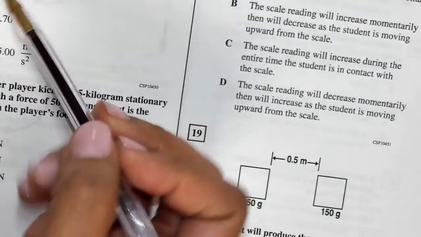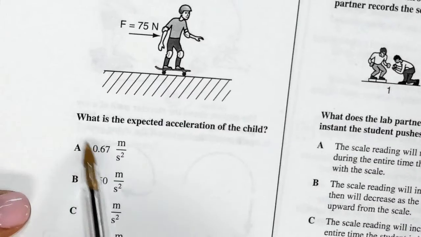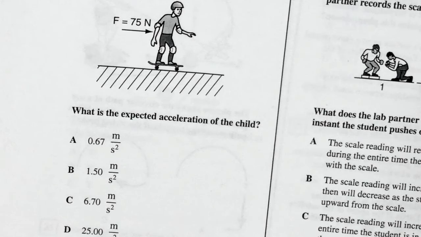Algebra-based concept. Yes, look at all these problems. This is algebra. This isn't calculus.